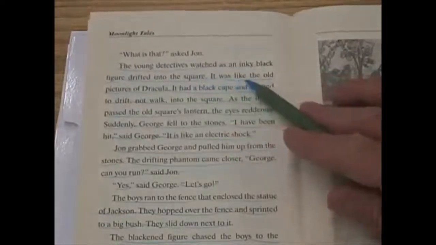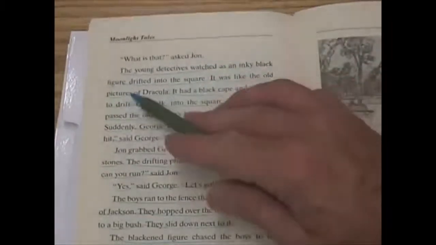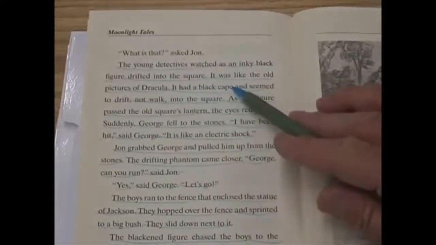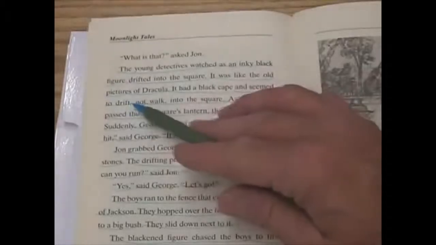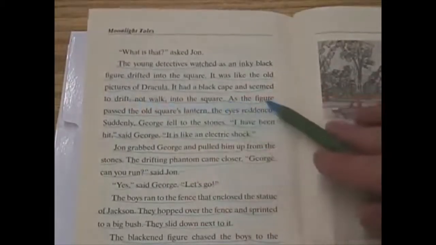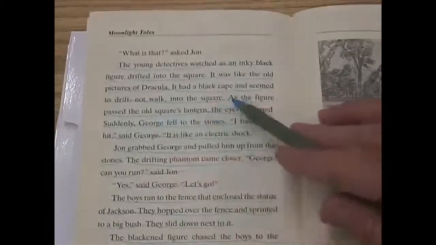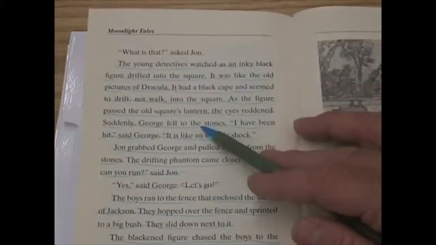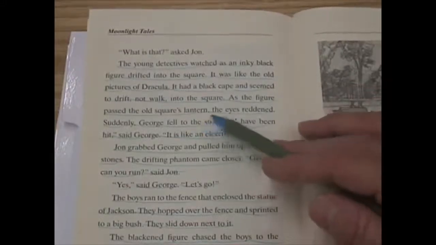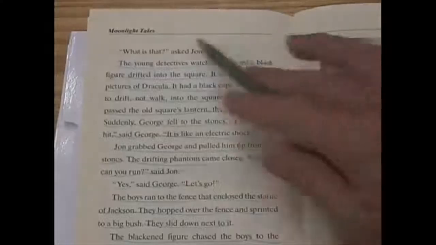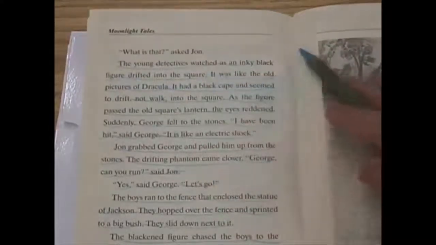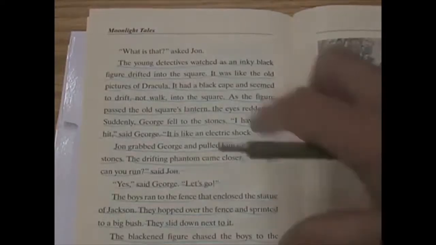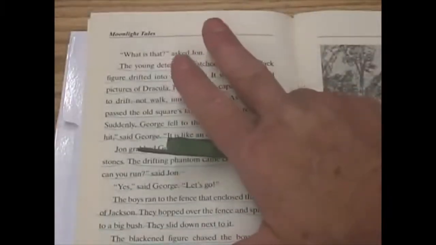It was like the old pictures. That's really two phrases of Dracula. It had a black cape, didn't it? And seemed to drift, not walk, into the square. As the figure passed the old square's lantern. Now that's really two phrases. So I'm teaching double phrasing, which is what good speed readers do. Okay? So then I will model. The young detectives watched as an inky black figure drifted into the square. It was like old pictures of Dracula. Then the children do it with me, and then I Xerox a page from the book with double phrasing.